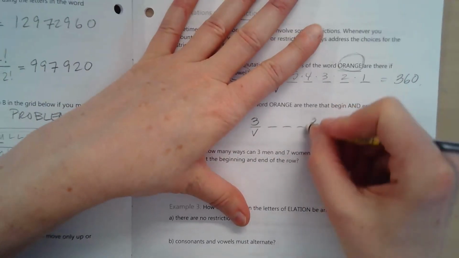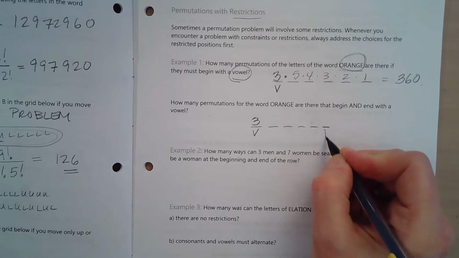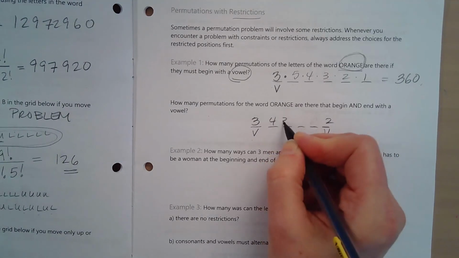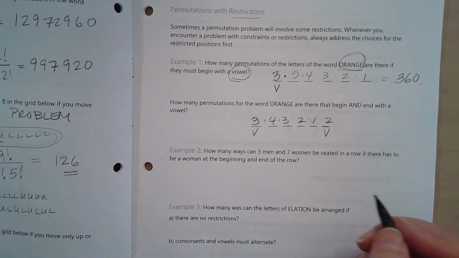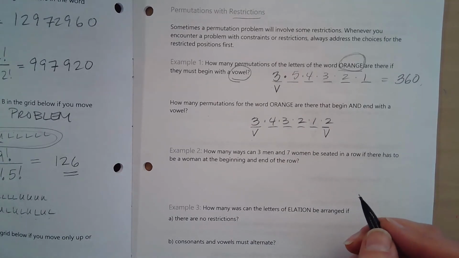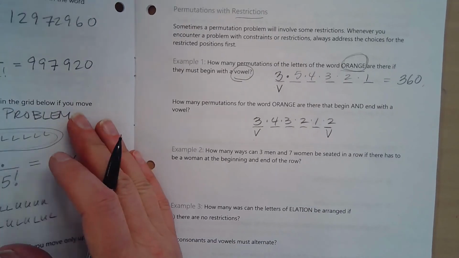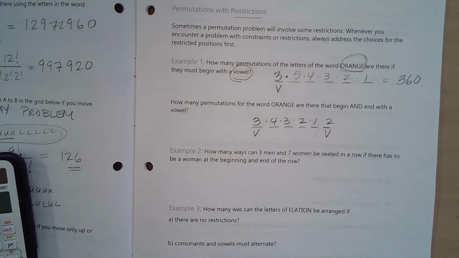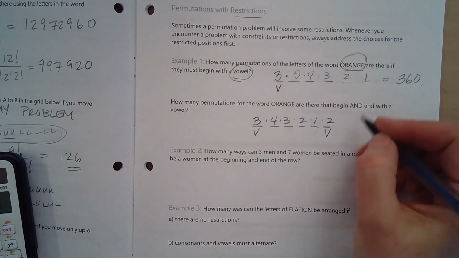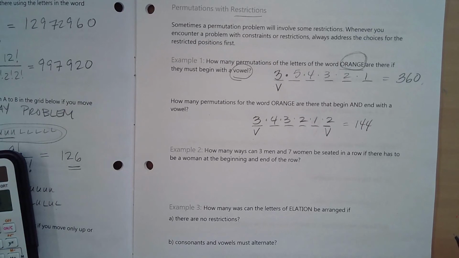Whoops, I think I need one more slot. 4, 3, 2, 1. And the reason they're just going down in order is because as I'm using a letter up, 1 fewer is available. So I get 24 times 6. And it was less than A, which I was expecting.